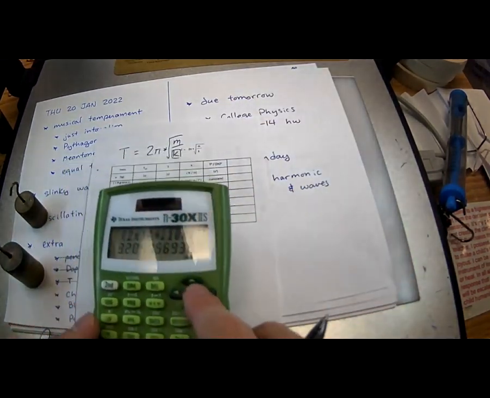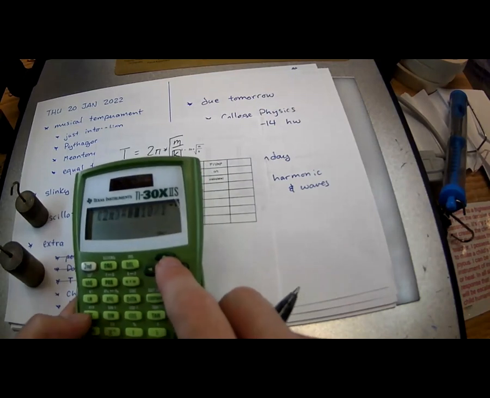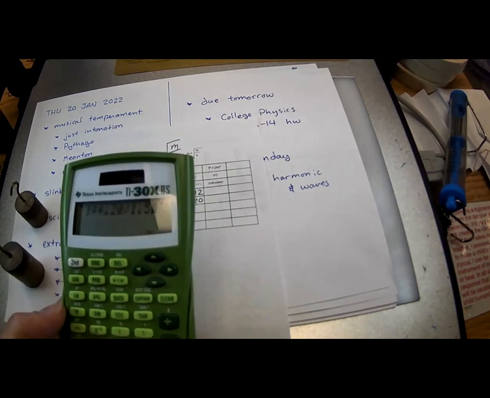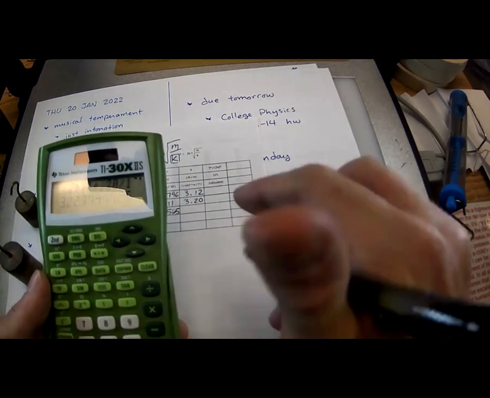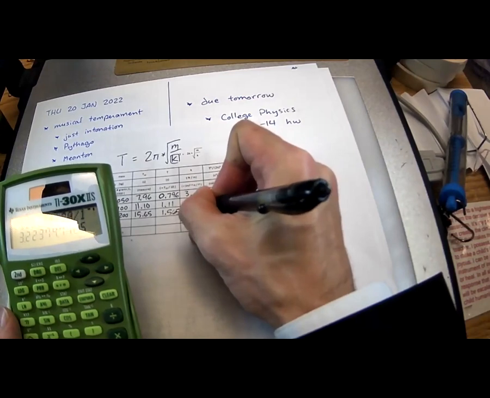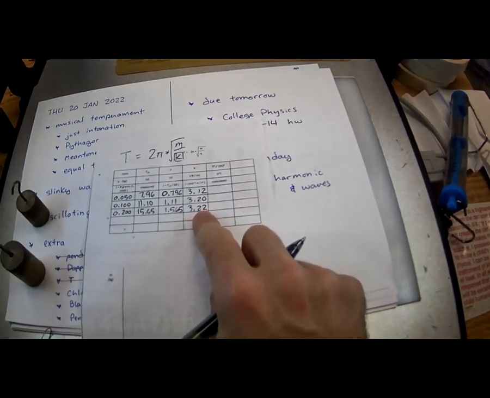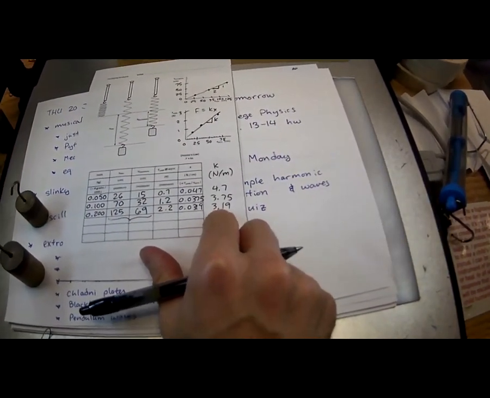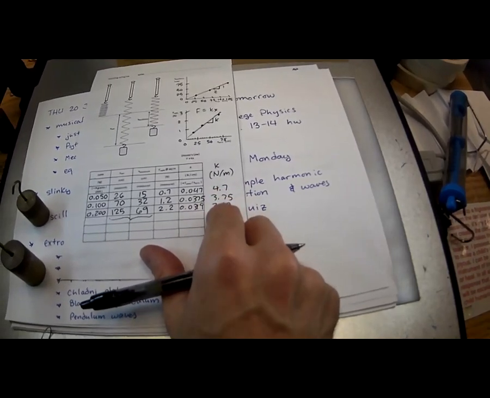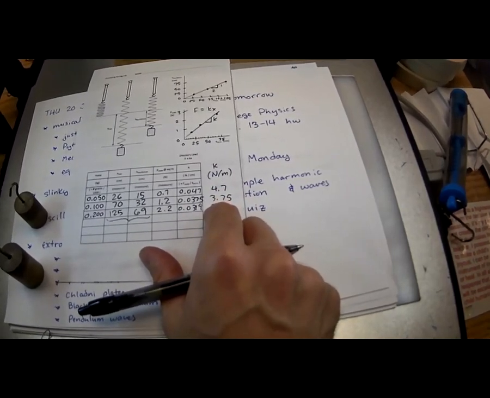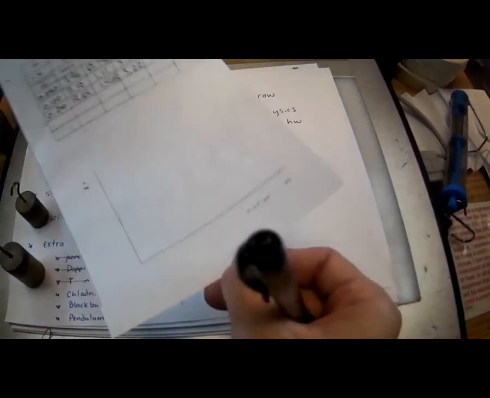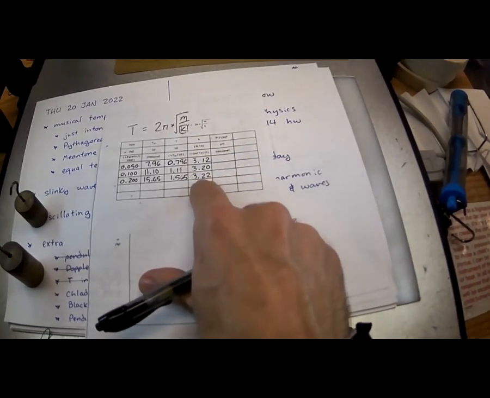And what about this one? 200 grams, that's 0.2 kilograms. The time period was 1.565. Square that. I'm looking at 3.22. So it looks like the spring constant is about 3.2, which is what we were getting before. Remember the way we did it before with Hooke's law? I was saying the larger masses probably give more accurate data. Look, the very last one we got with the largest mass, 3.19. That is right in line with these right here.